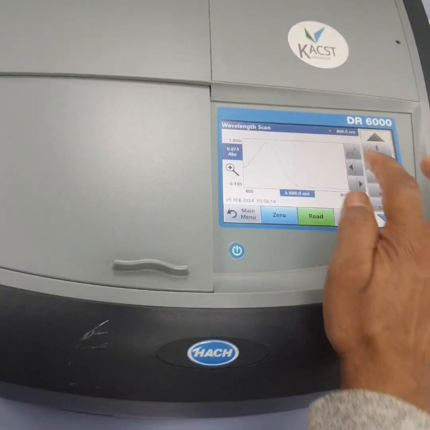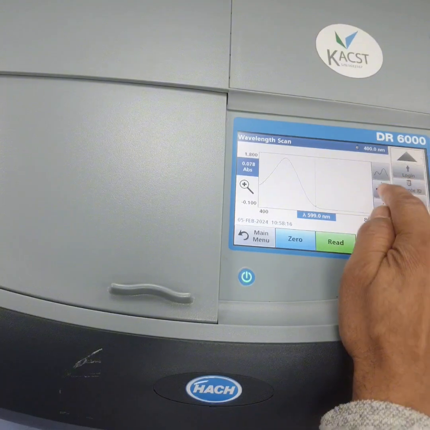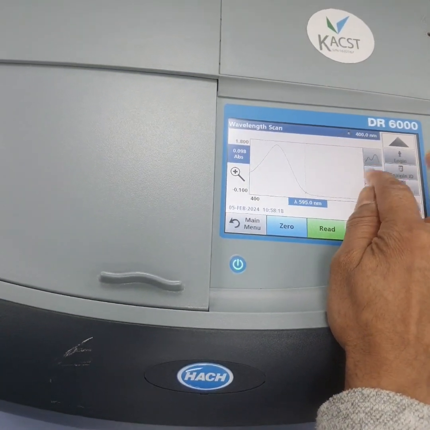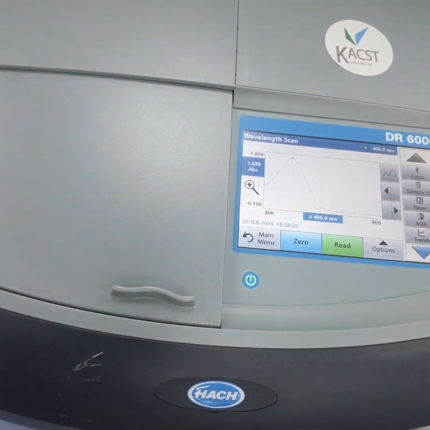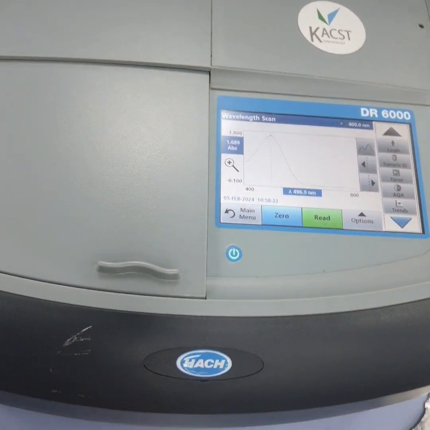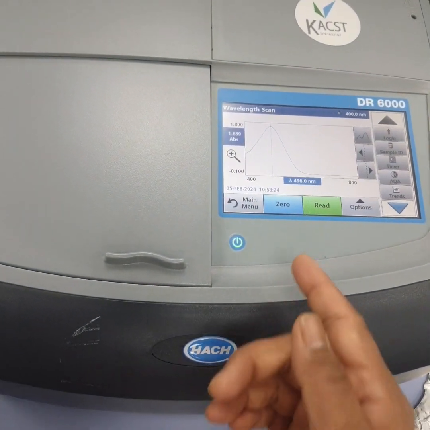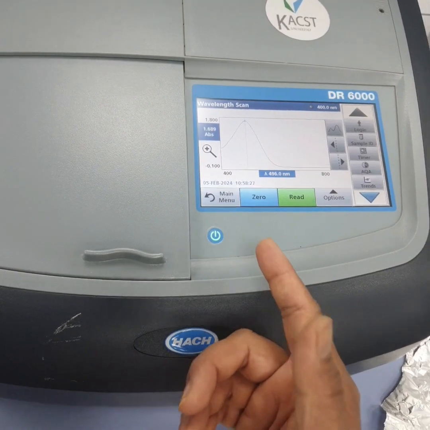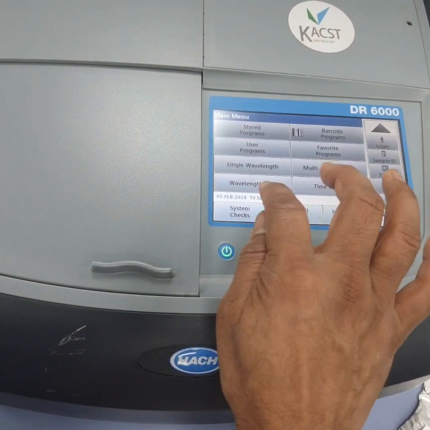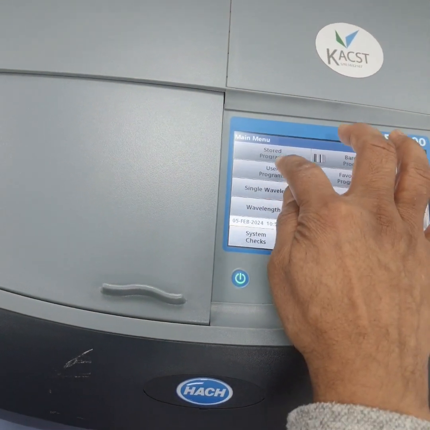Okay, now we will find out the maximum wavelength from here, the one we have to put in our calibration window. So what is the maximum wavelength? It is around 496. So this is my maximum wavelength for the Congo Red dye. Now I will come out of the window, and then I will go to my usual program.